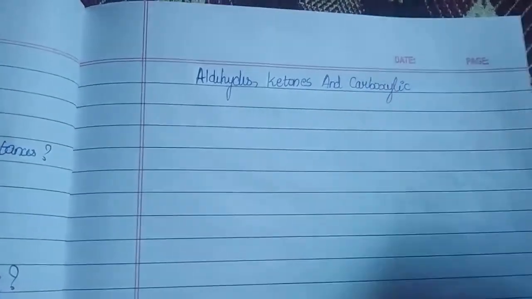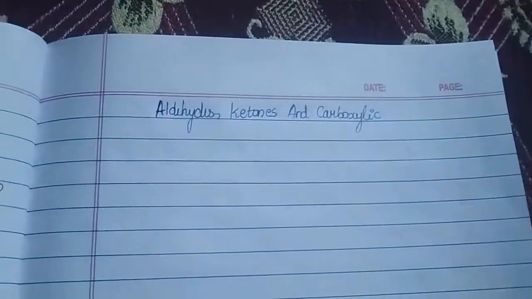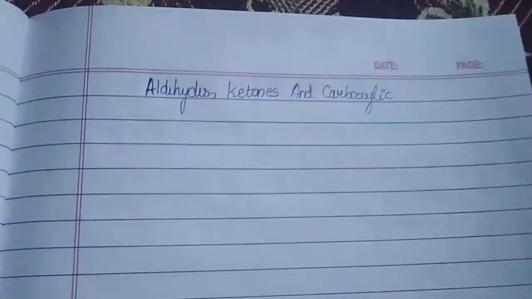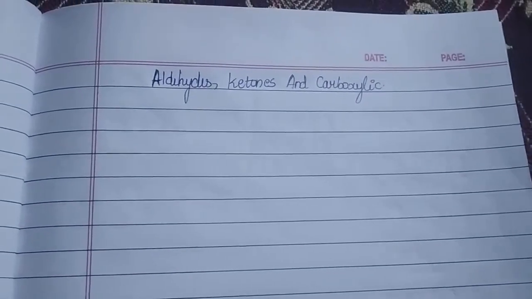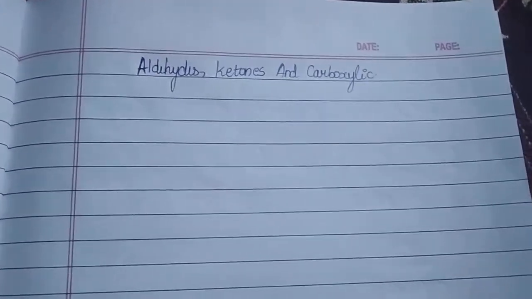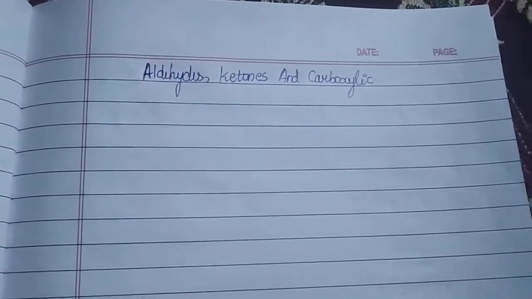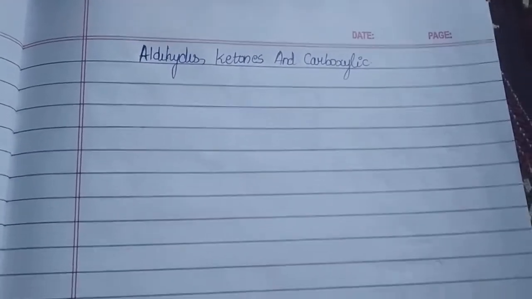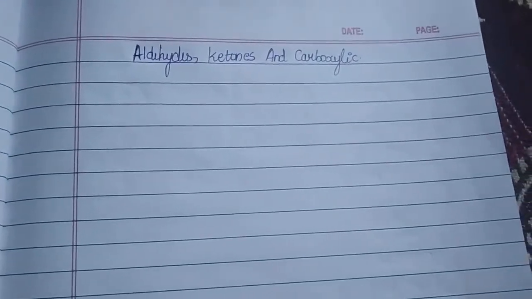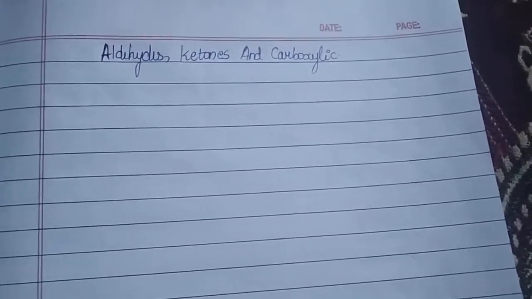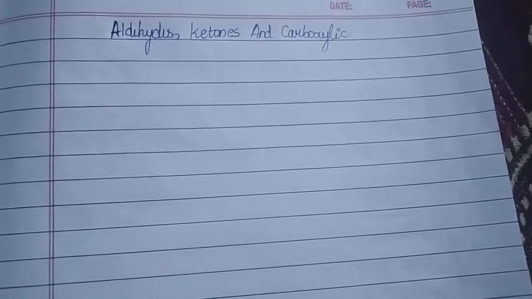So the first important question arises within us. What is the main difference of this chapter with respect to the other two chapters we have read in organic chemistry? In the first chapter we dealt with haloalkanes and haloarenes. In the second chapter of organic chemistry, we came to know about alcohols, phenols and ethers. So what is the main difference between these three, if you ask me?